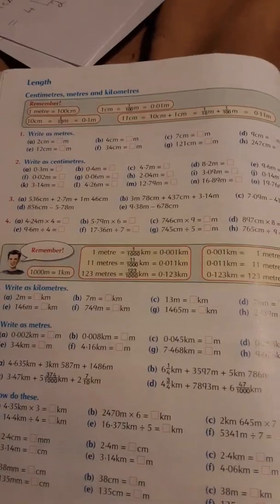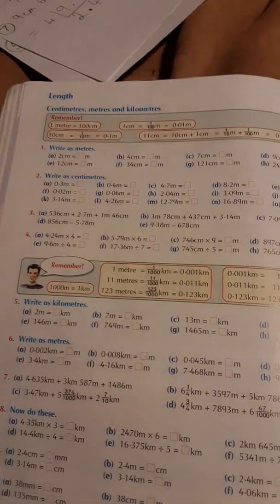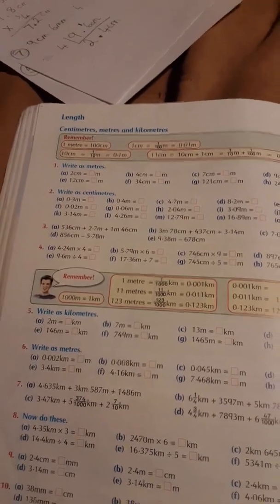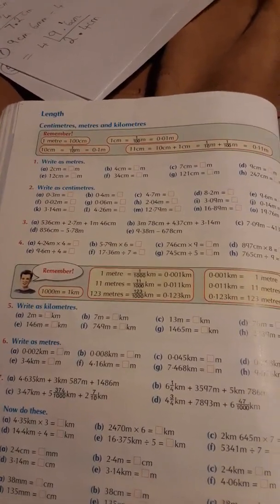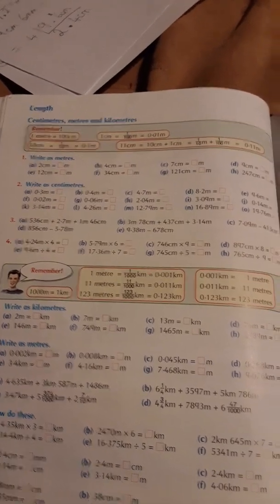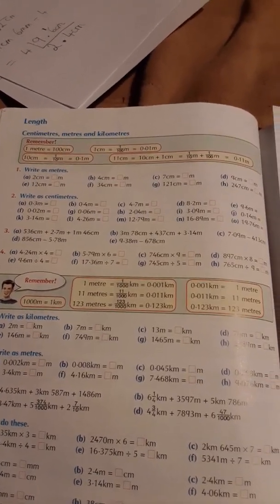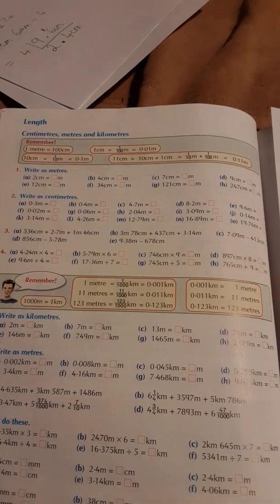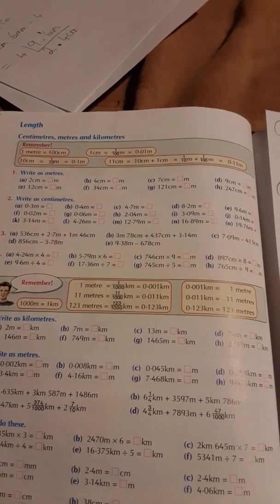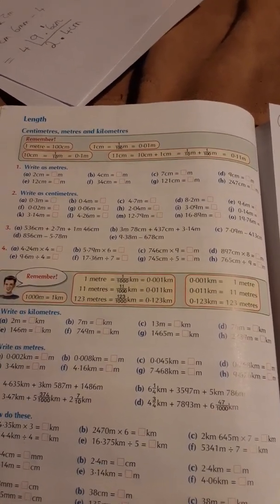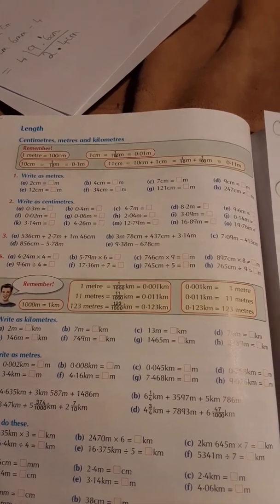At number 1 it says write as metres. So how would you write 2 centimetres as metres? Well, remember that every metre has 100 centimetres in it. So you will have to write it as a decimal because it's quite a small unit.